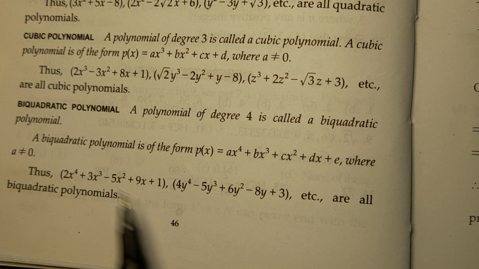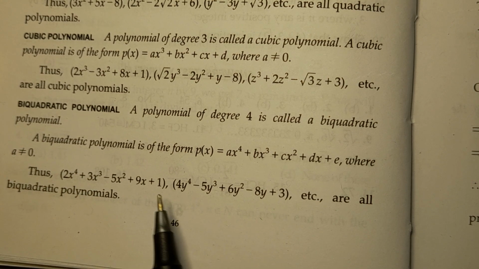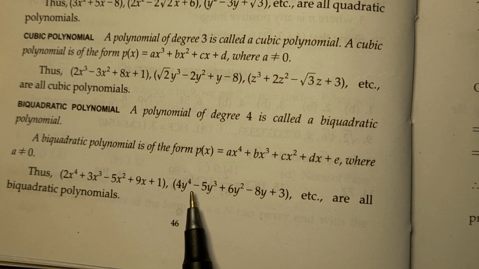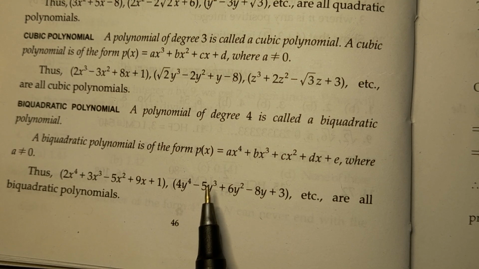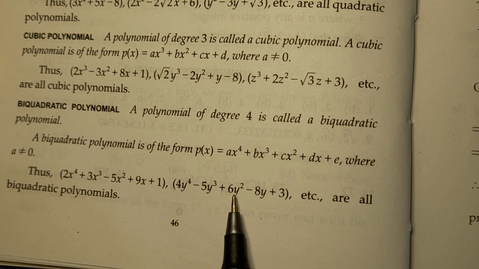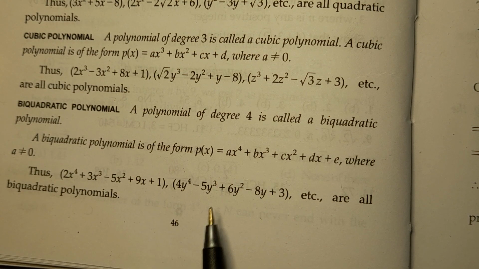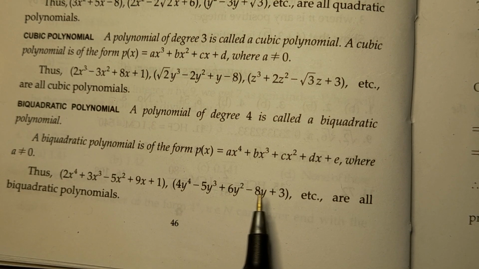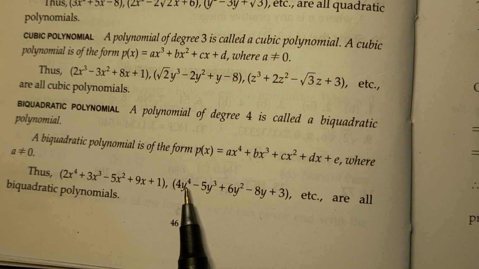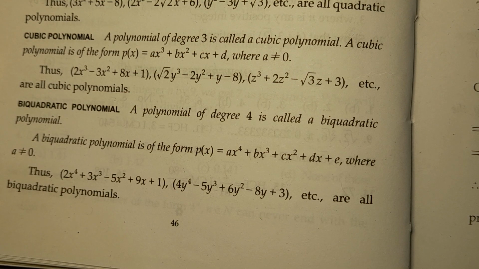So this is biquadratic, and this is written in the form of y: 4y raised to the power 4 minus 5y raised to the power 3 plus 6y square minus 8y plus 3. It is written in the form of y, but check the highest power. All the powers are positive, and the highest power is 4. So this is a biquadratic polynomial.